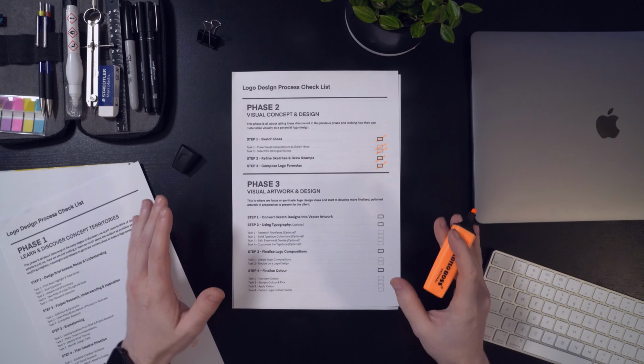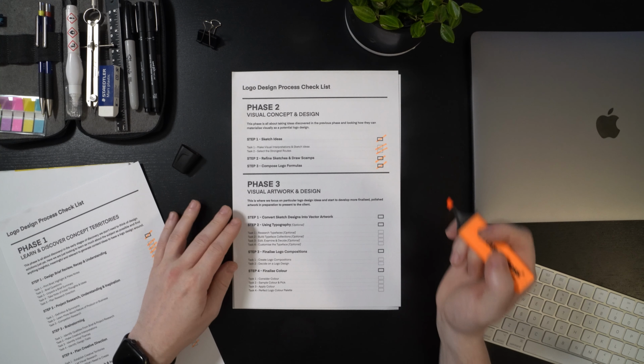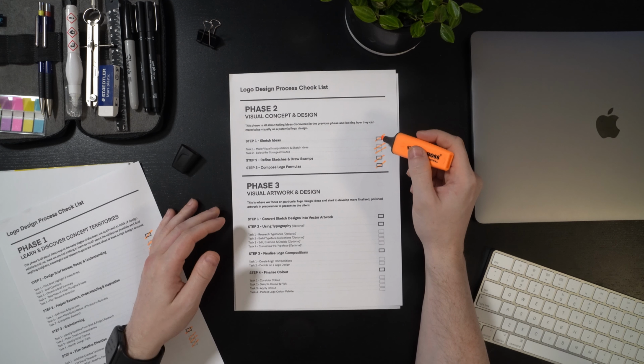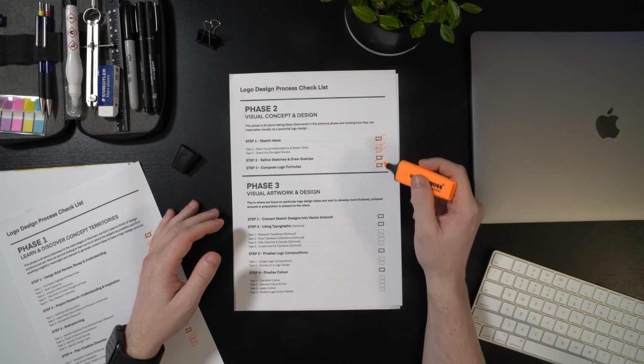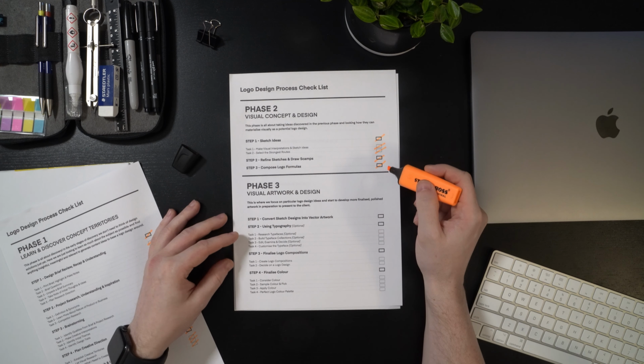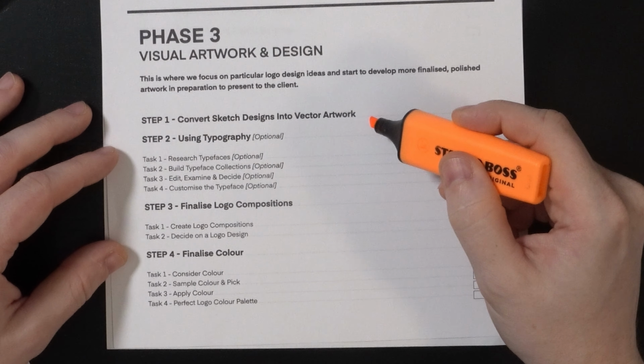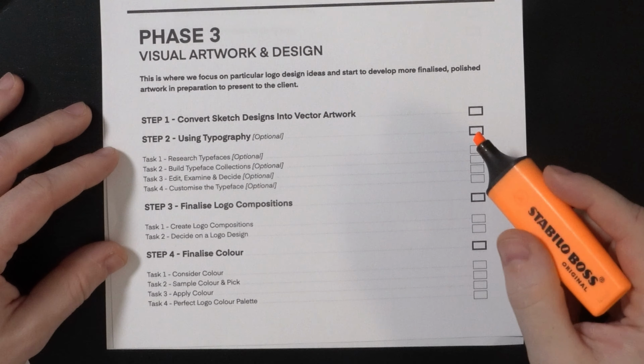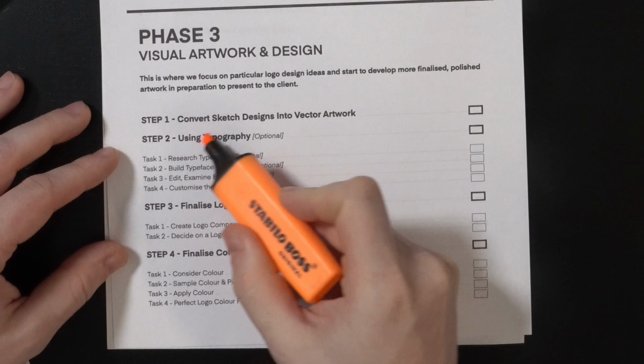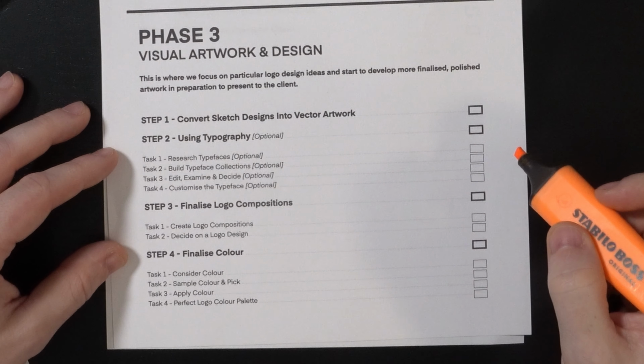So here I am with my design process checklist. Once we have scamped up some of our ideas and outlined clear logo formulas, and we have checked each task, we can now move into step 1 in phase 3. So the first step in the visual artwork and design phase is convert sketch designs into vector artwork.